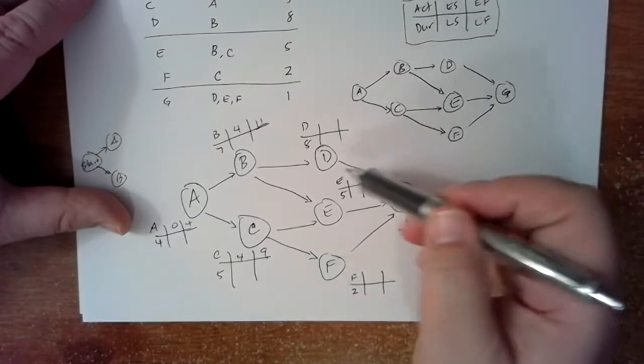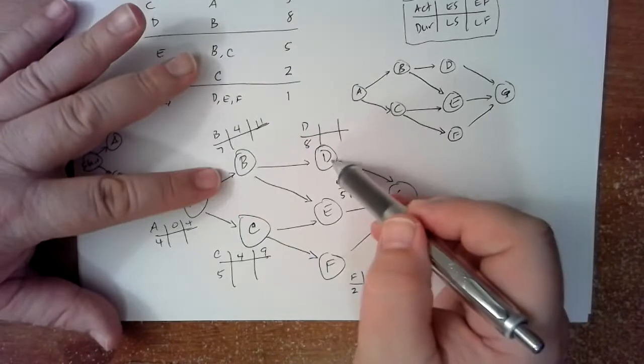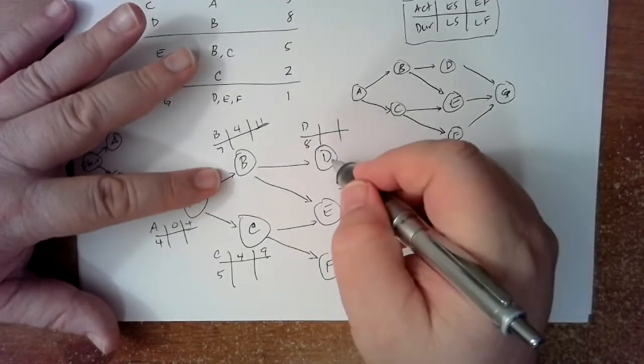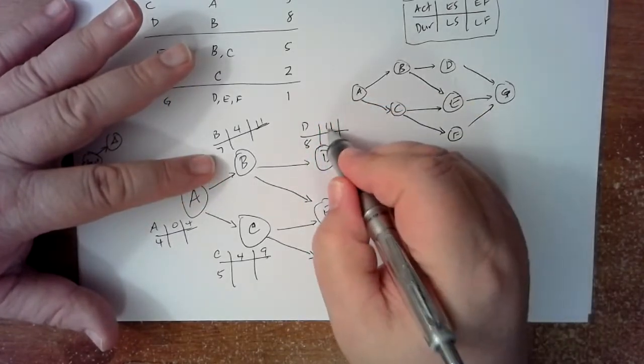Very good. Now let's go to D. So D has to wait for B before it can start. Right? It doesn't have any other ones to wait for. So therefore, D has to wait until 11 to start. 11 plus 8 is 19.